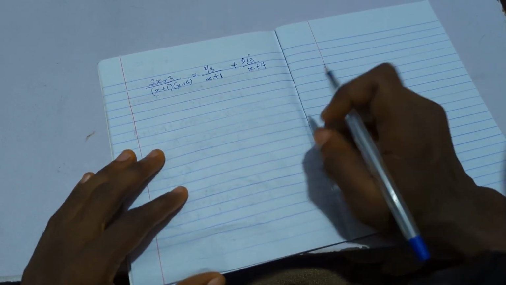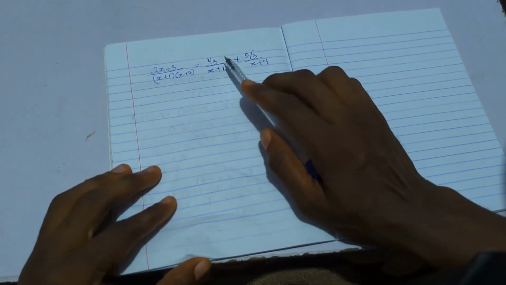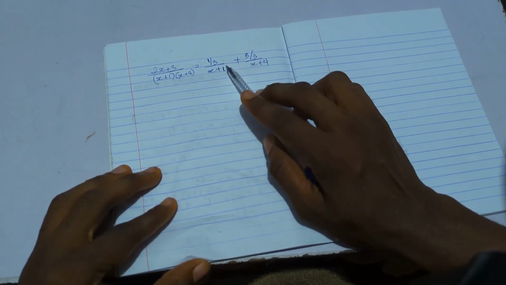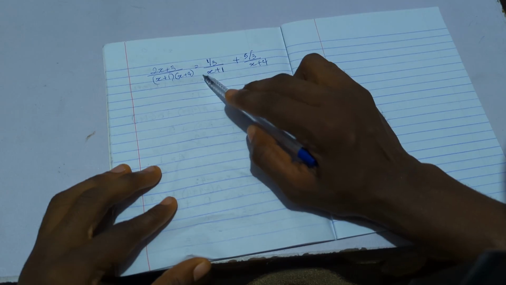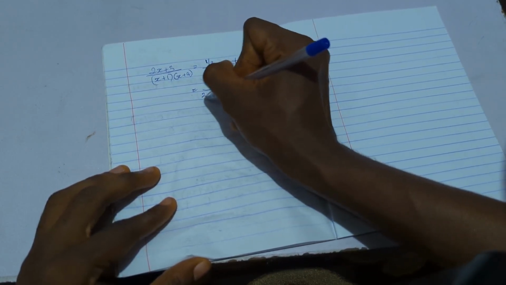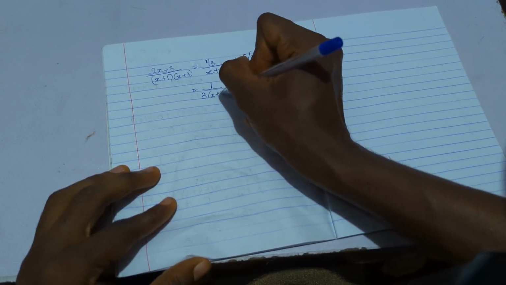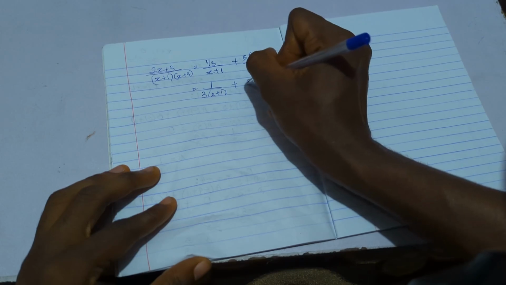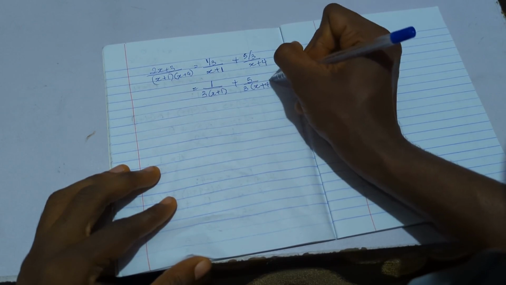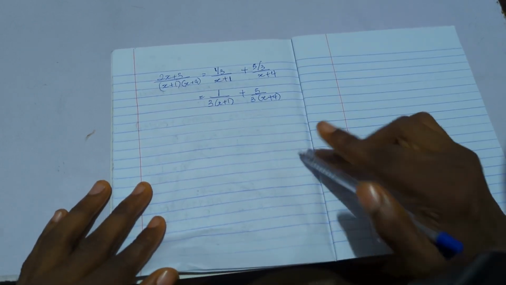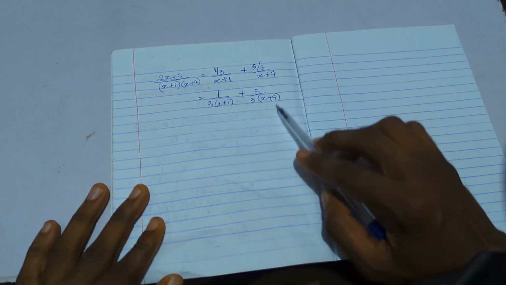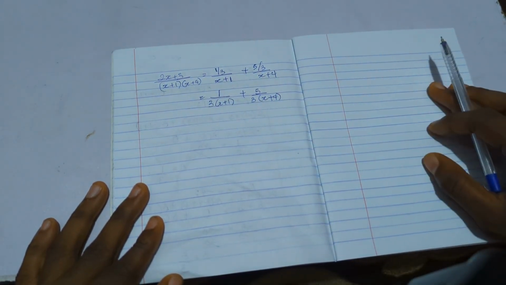So now we are done. We've resolved it into partial fractions, and this is one and this is the other one. But we could also do it even one further. We could take this 3 down here so that it becomes 1 over 3 open bracket x plus 1, plus 5 over 3 open bracket x plus 4 as well. So we've summarized it into this neat form. That's how to resolve into partial fractions.